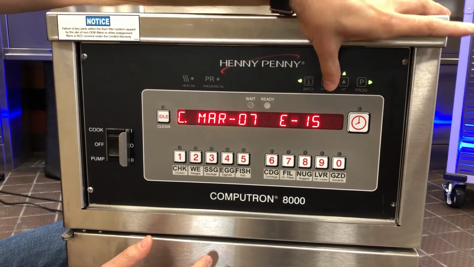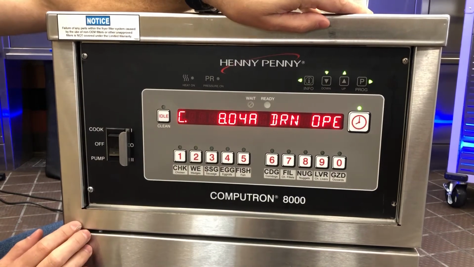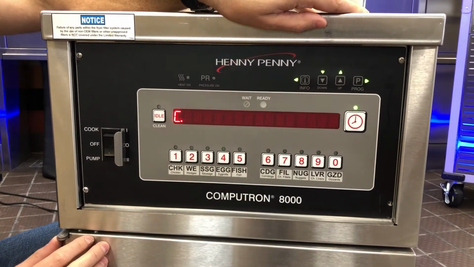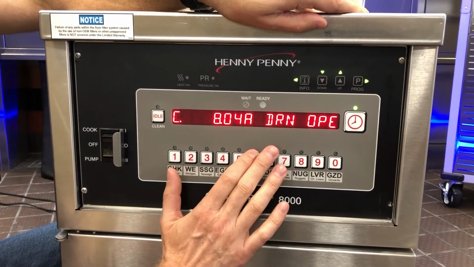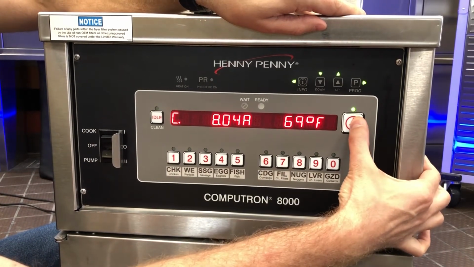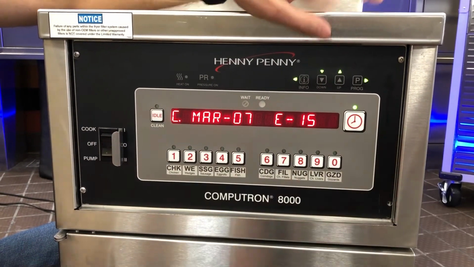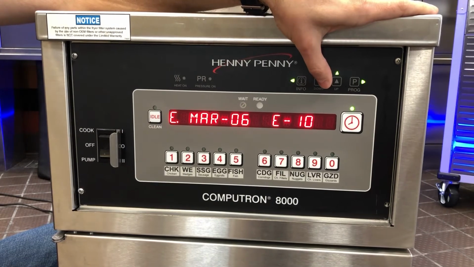If I scroll down one more, it's telling me I have an E15. Oh, that means that my drain was open at 8:04 a.m. I can actually press my timer button. It's going to tell me the temperature. And we can scroll through.